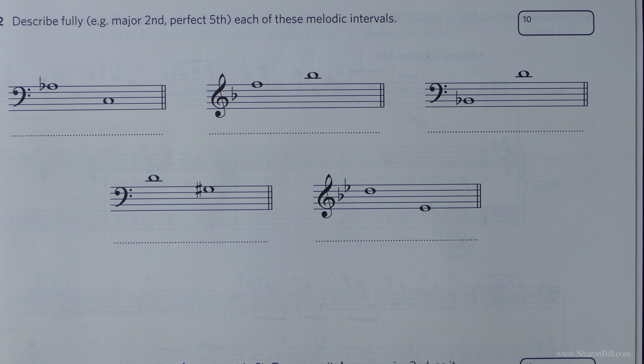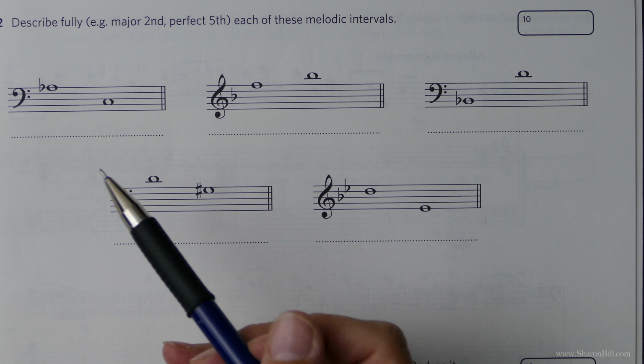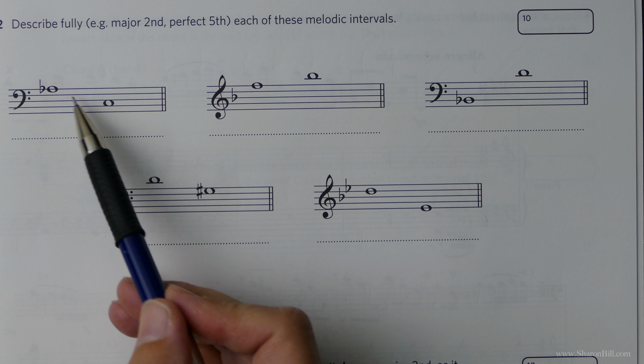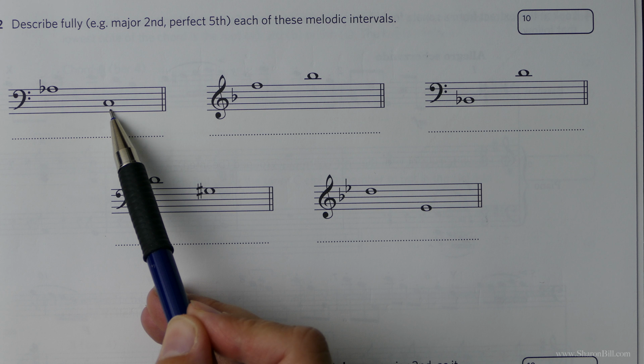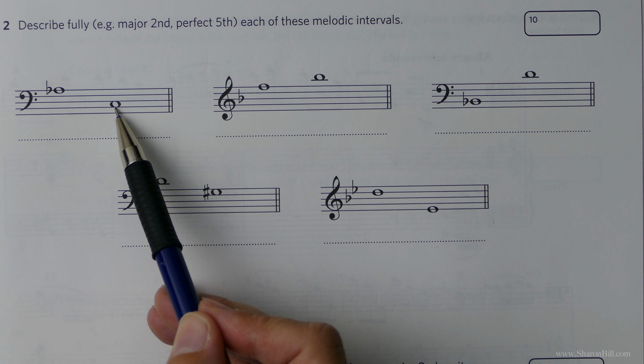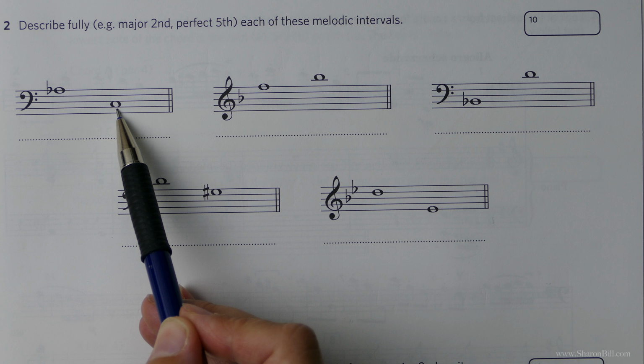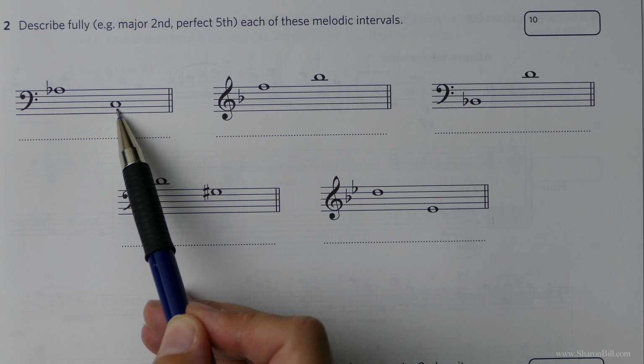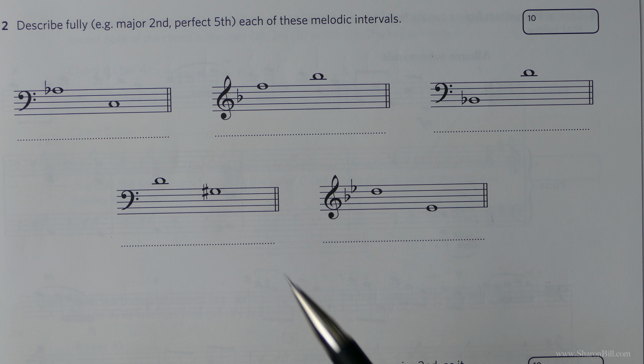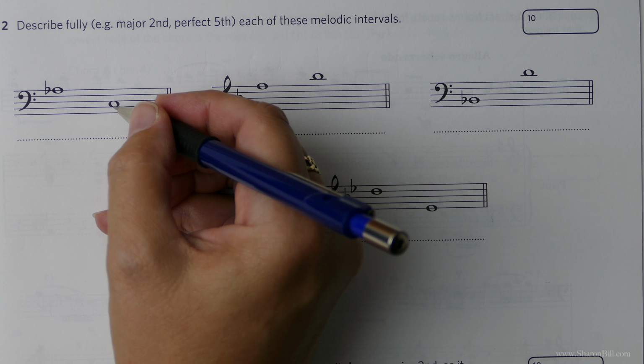So question 2 refers to intervals. And so we've got to describe fully these intervals, the melodic intervals, because they come one after another. No matter which way it comes around, you're always counting up from the lowest note, and you always think of this lowest note as your tonic, your key note, and then just add any key signatures or accidentals from that point. But this is always your starting point.